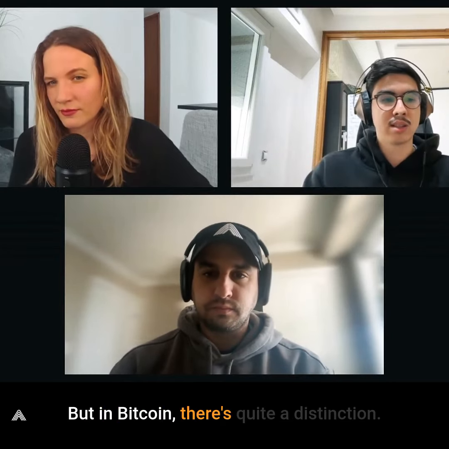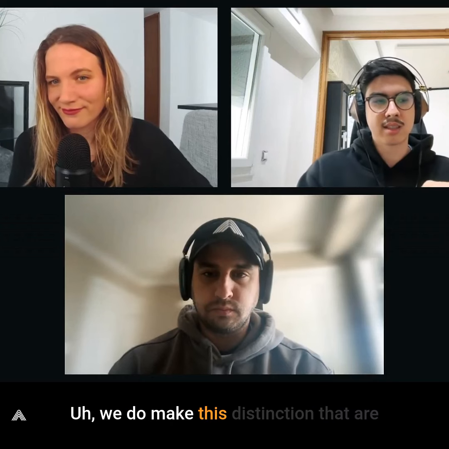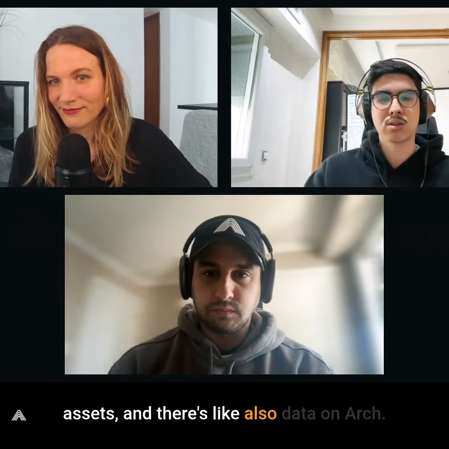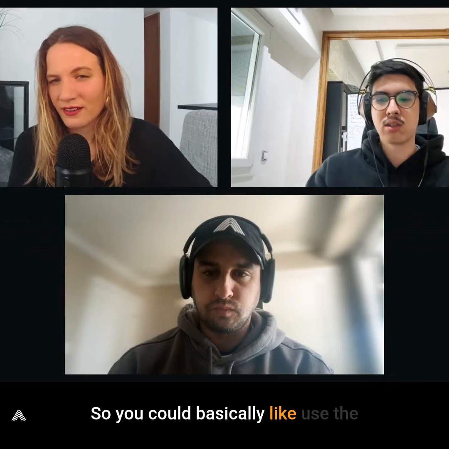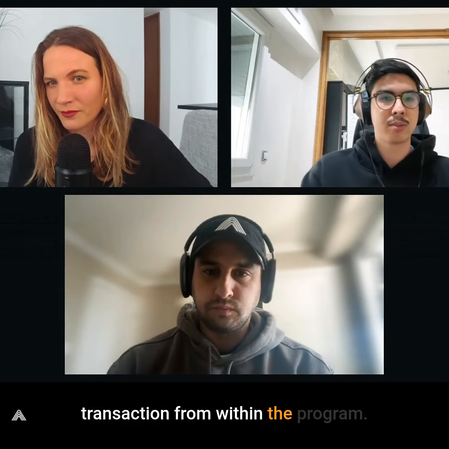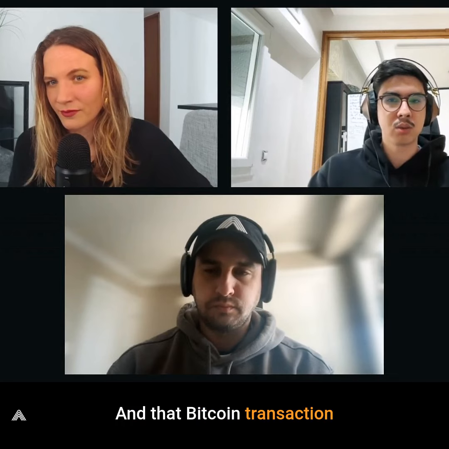But in Bitcoin, there's quite a distinction. We do make this distinction. There are asset transfers, which are Bitcoin assets, and there's also data on Arch. So you could use the data on Arch to construct a Bitcoin transaction from within the program, and that Bitcoin transaction would be on the L1.